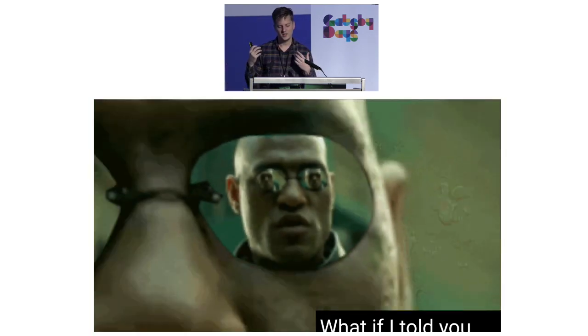The goal of this talk is this: what if I told you that Gatsby can be used for web apps because a Gatsby application is a React application? Mind blown. This is the whole talk.